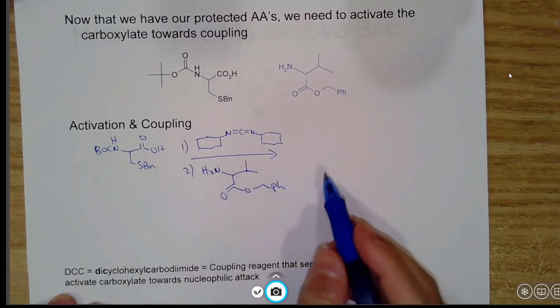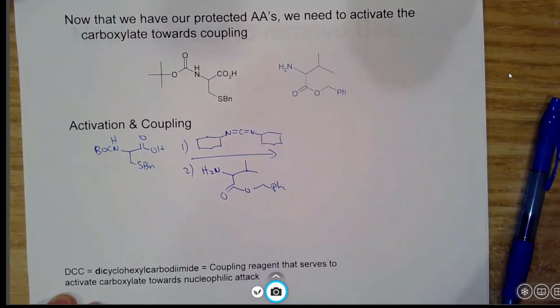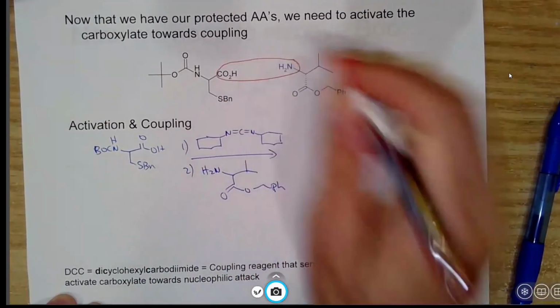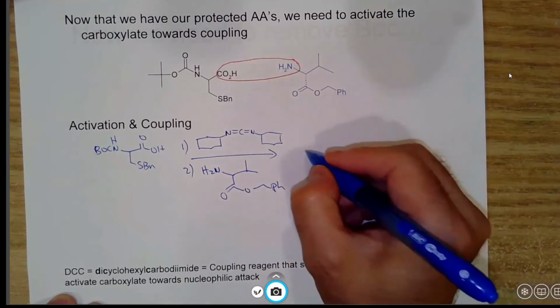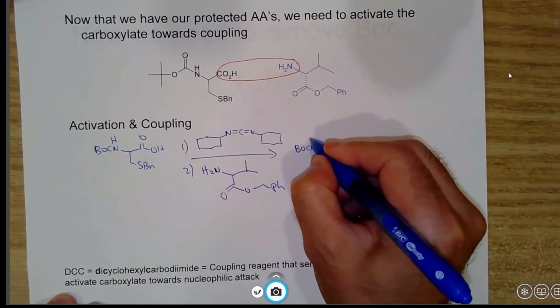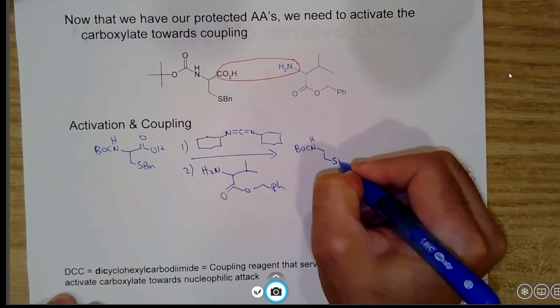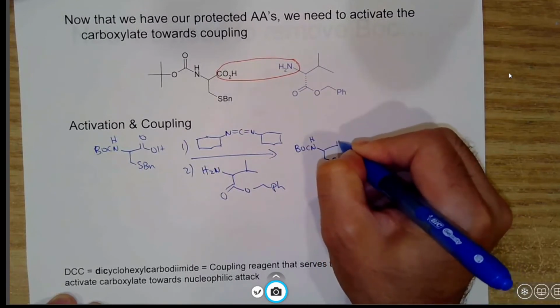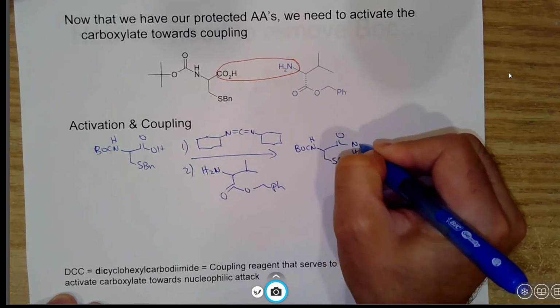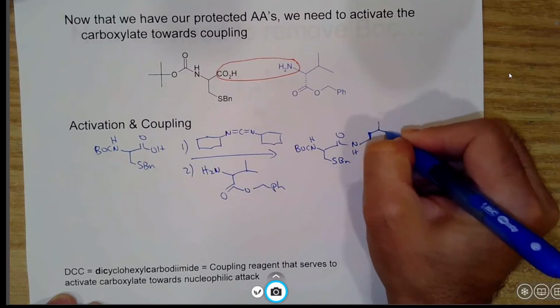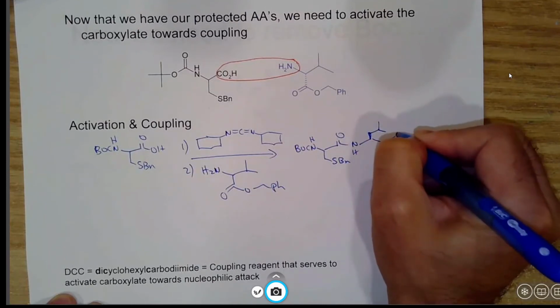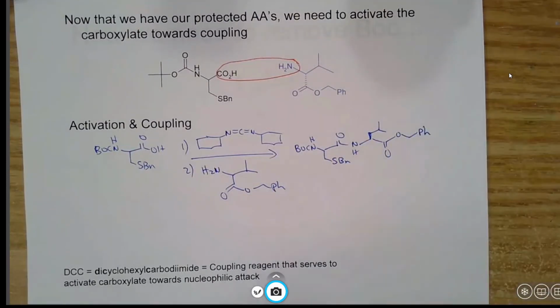This will form our desired amide bond. We're taking these two groups I'm highlighting in red, getting them to couple with each other.